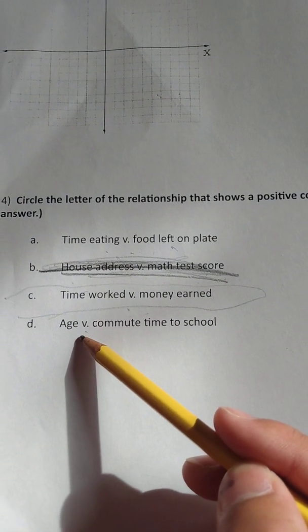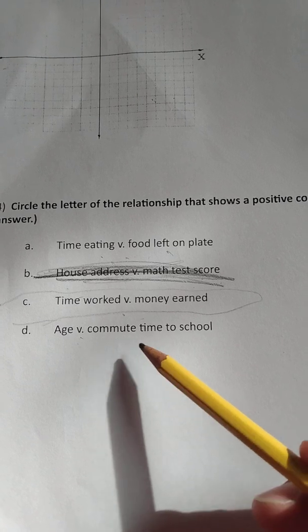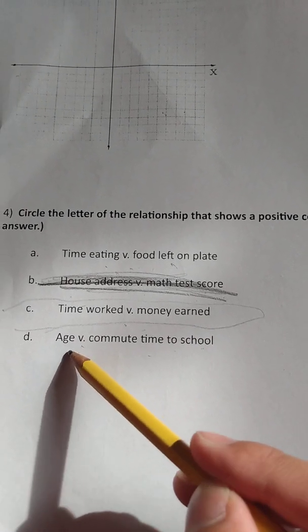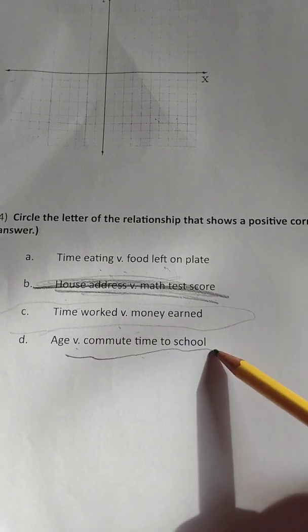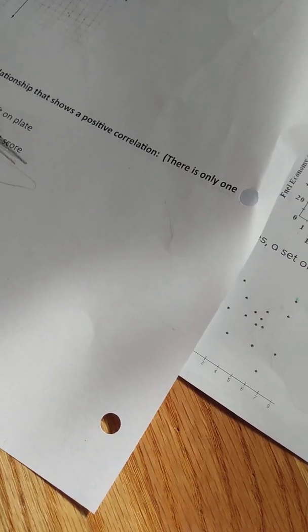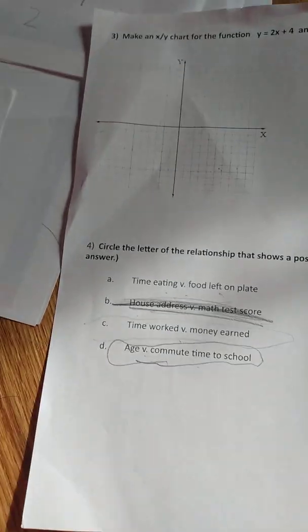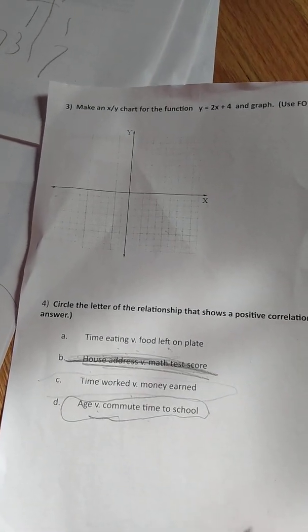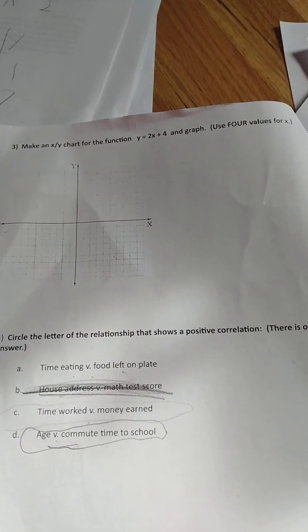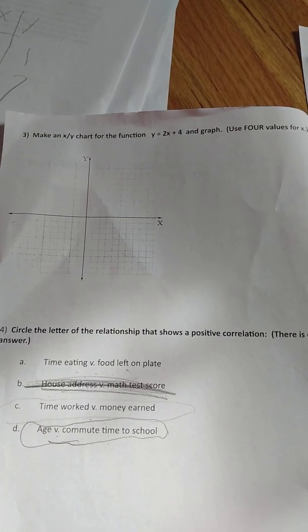Age versus commute time to school. No correlation, because your age does not matter for how long your bus goes to school. So that's what correlation is, data and that kind of stuff. But here's an example of a bad relation for a correlation.